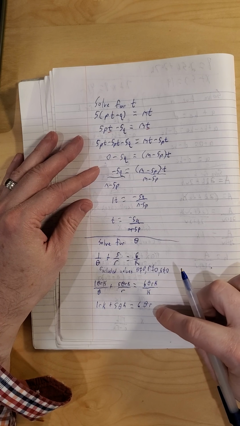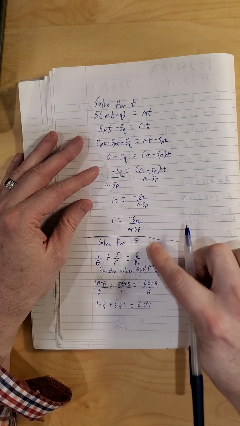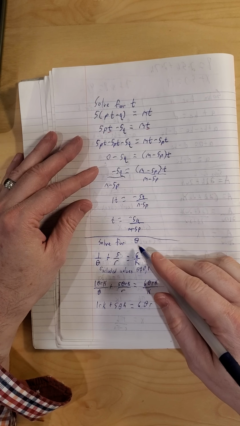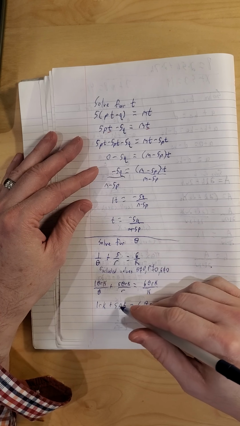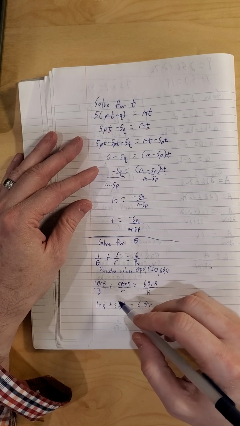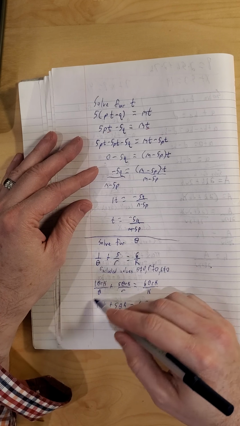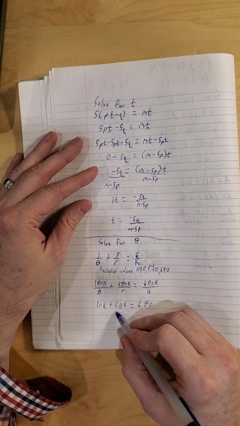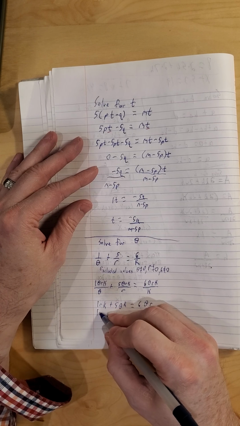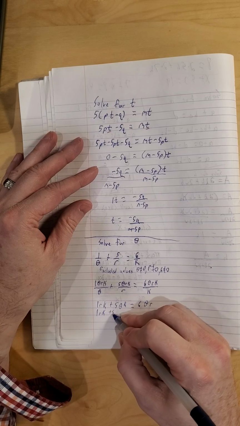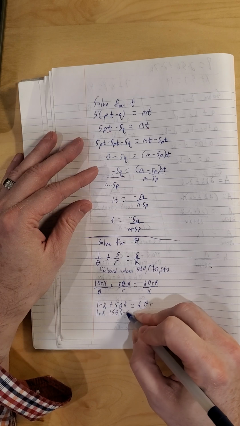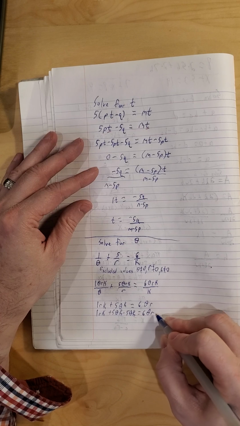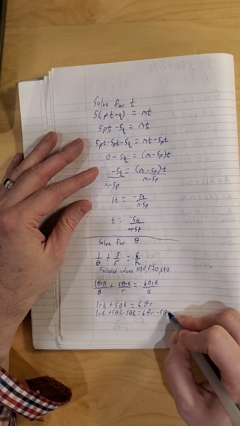Again, after each major step, I recommend you glance up and think of your goal. So here our goal is to get theta by itself. I have thetas on both sides. So that means this guy I want to leave alone. I'd like to get them on the same side. So addition property of equality is up next. So 1 rk plus 5 theta k minus 5 theta k is 6 theta r minus 5 theta k.